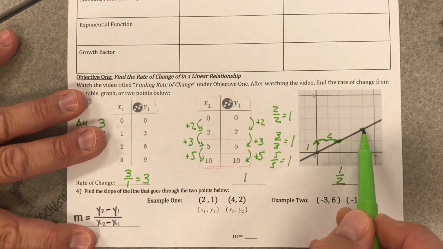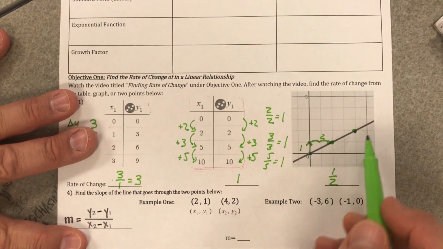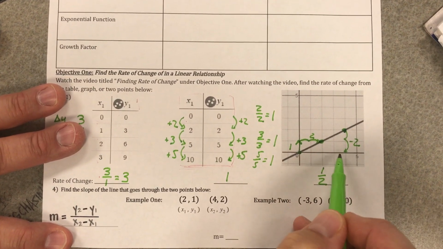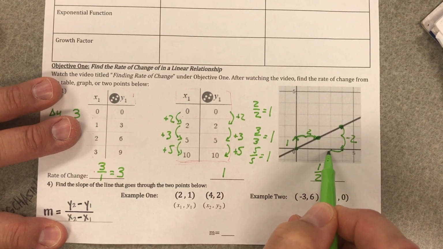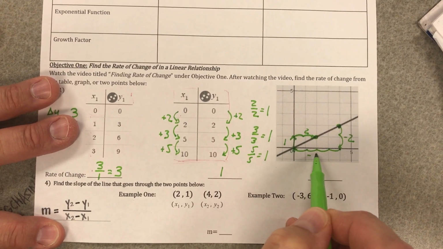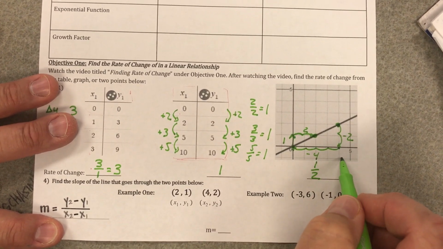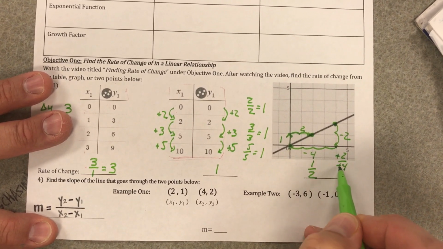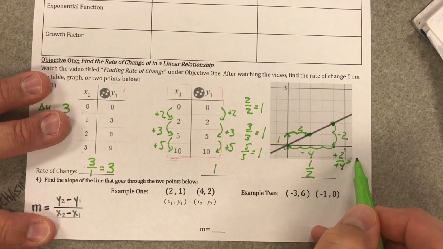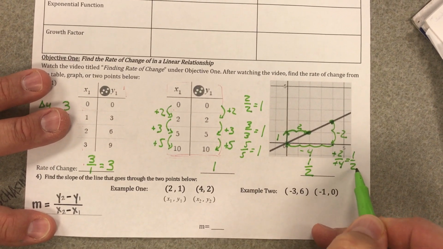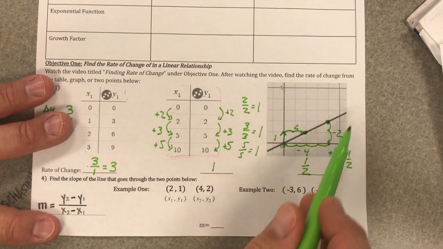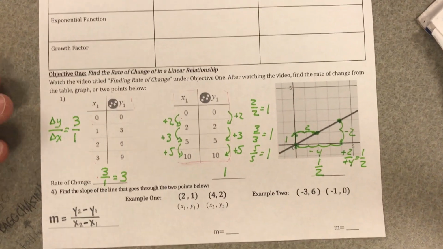If we had started at the third point and gone back to the first, our change in y would be minus 2. Our change in x would be minus 4. So that's negative 2 over negative 4, but the 2 negatives cancel out when we simplify, and 2/4 reduces to 1/2. So we still get the same slope. It doesn't matter which points we pick or which order we go in.